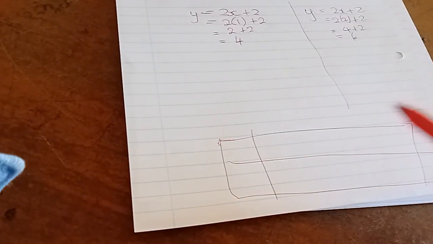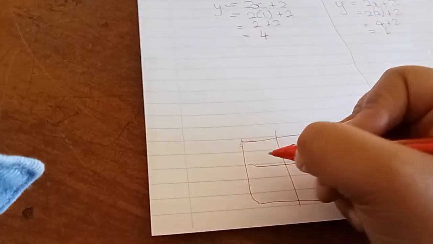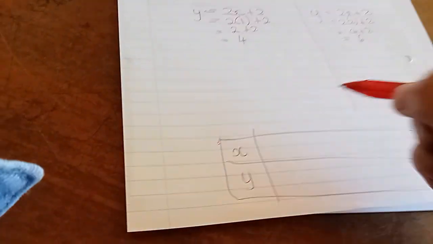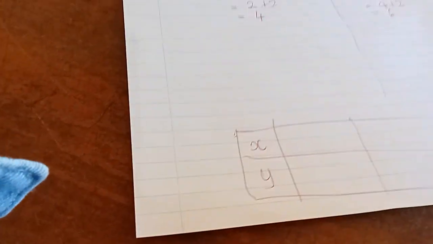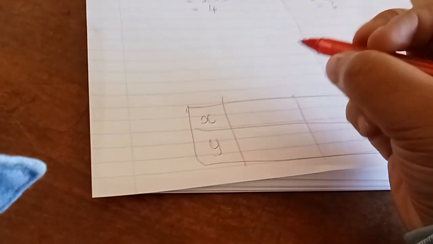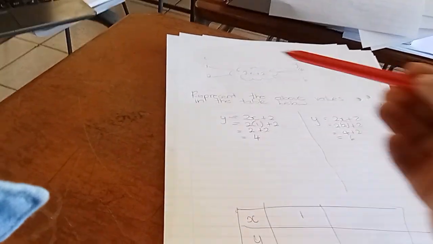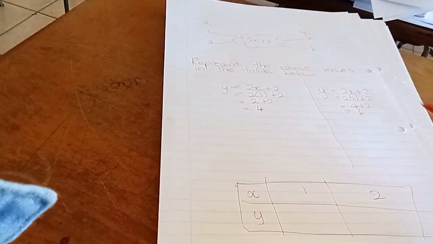My table will have the x values and the y values. I know that my x value is 1, so I'm going to write 1 here. My other x value is 2, so I am going to write 2 here. So this is my table.